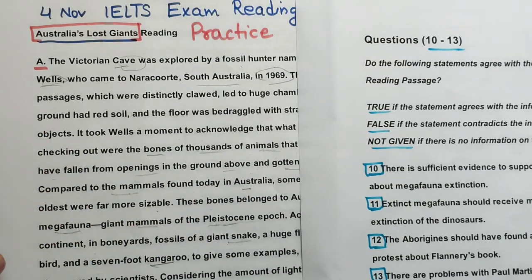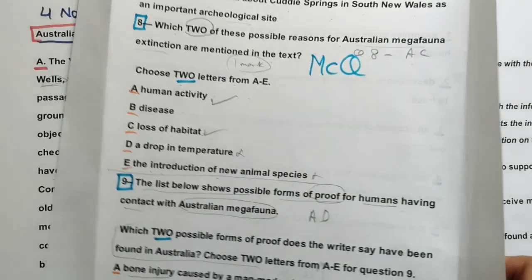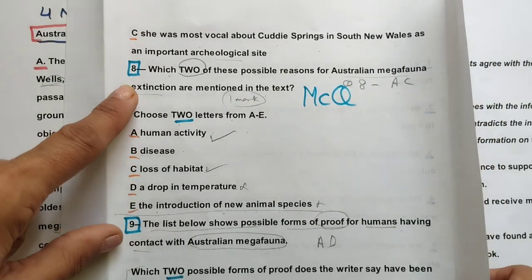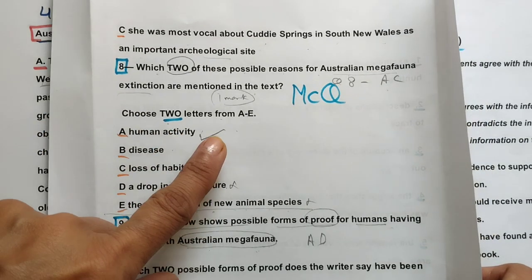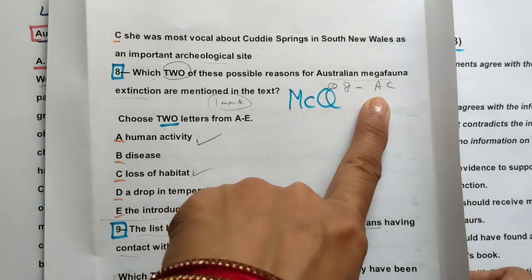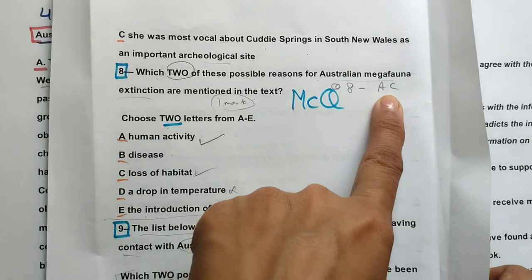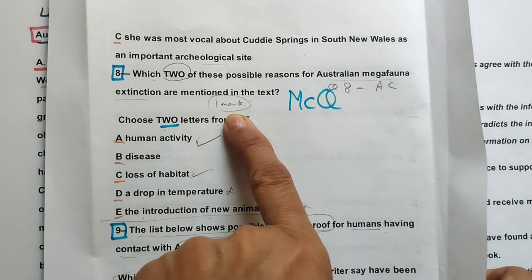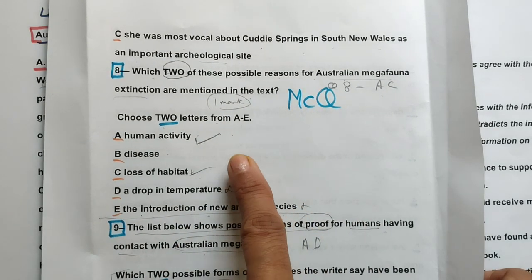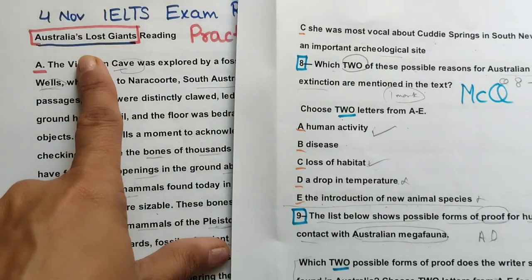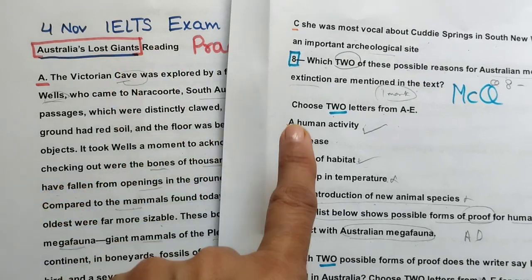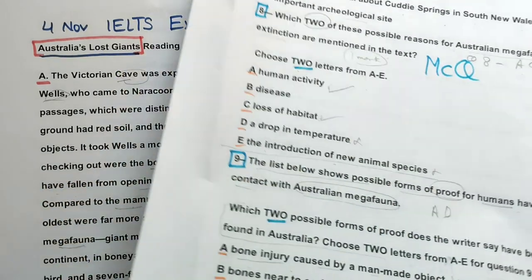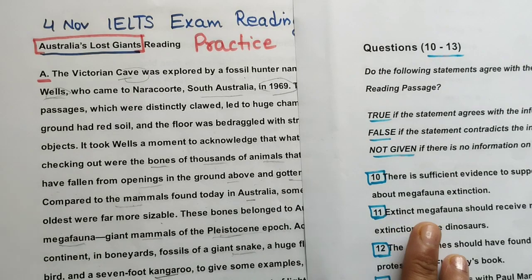Okay, let's start. For different kinds of MCQs, like for one question number, you have to select two options. It means if one option is wrong, your answer is wrong. If both options are right, then you will get 1 mark. In the previous video, in part 2 for Australia's lost giants, you can watch this MCQ. Now let's start with true false not given.